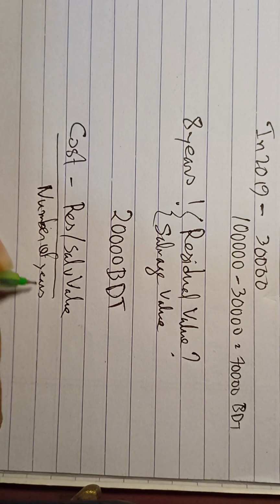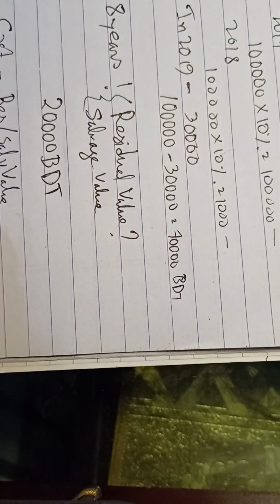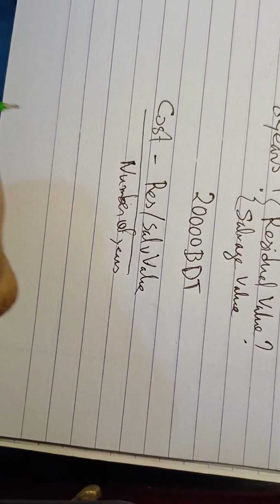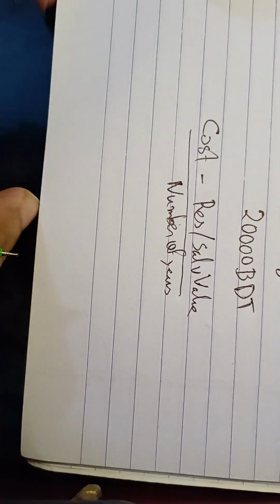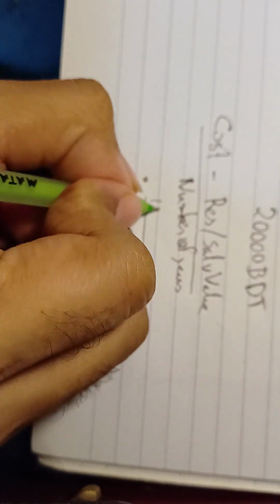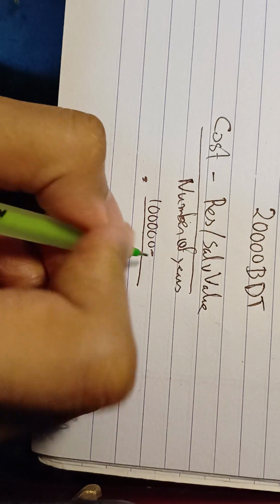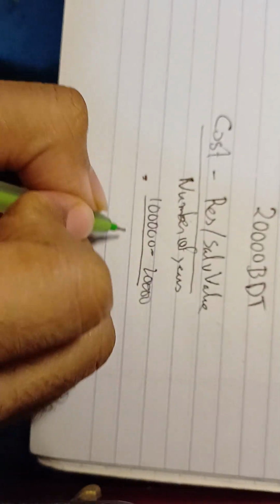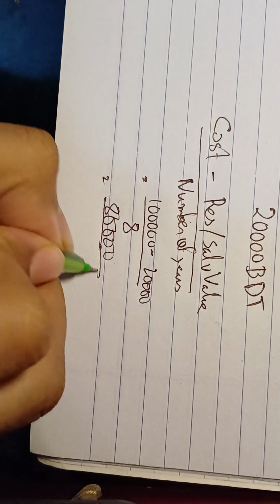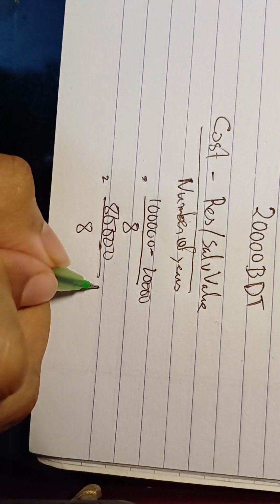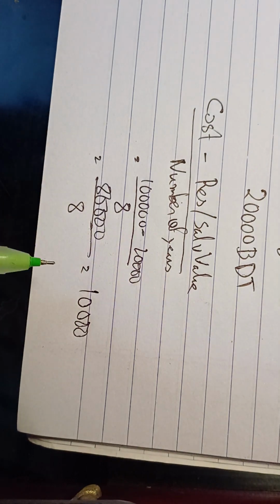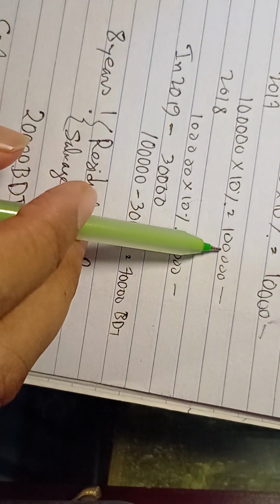In this case it will be, sorry for the top class 4K resolution and amazing Christopher Nolan quality, 100,000 minus 20,000 divided by 8, and that is 80,000 divided by 8, which is 10,000, the same as the percentage.